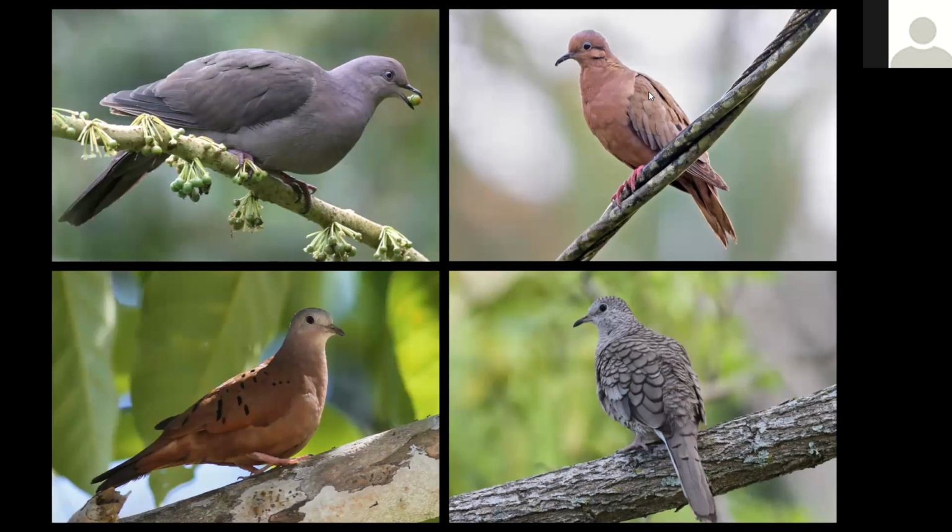This is the eared dove all over Central and South America. This is our equivalent of a mourning dove. And you can't go anywhere south of the border without seeing this. This is the ruddy ground dove. This is an Inca dove. You will see them in urban areas.